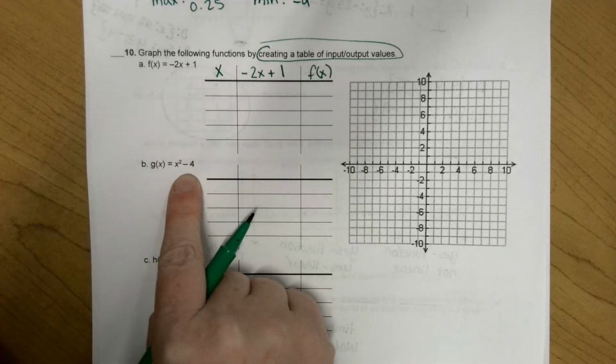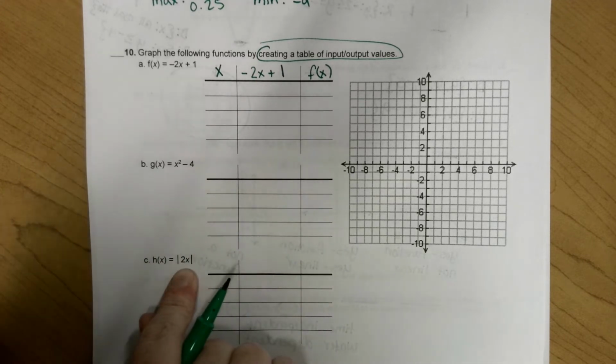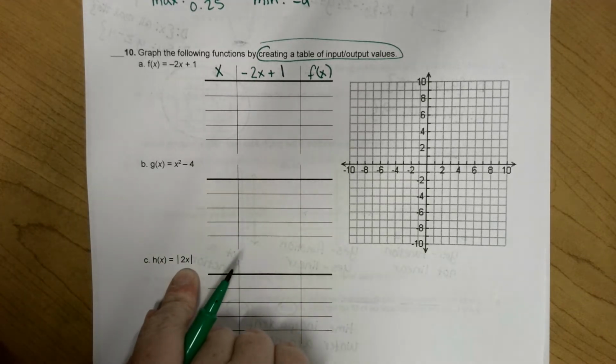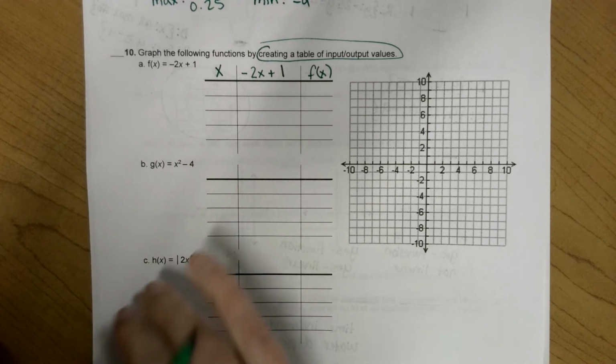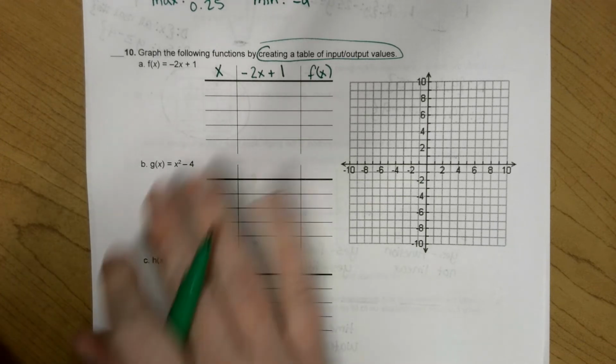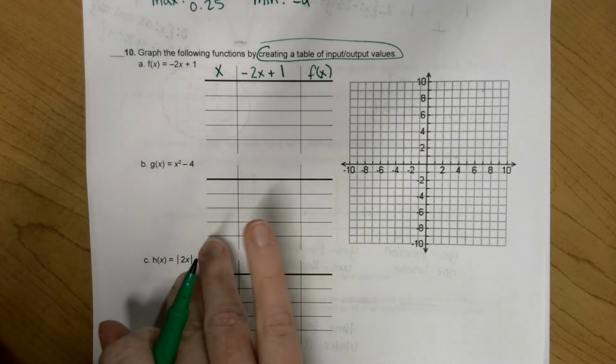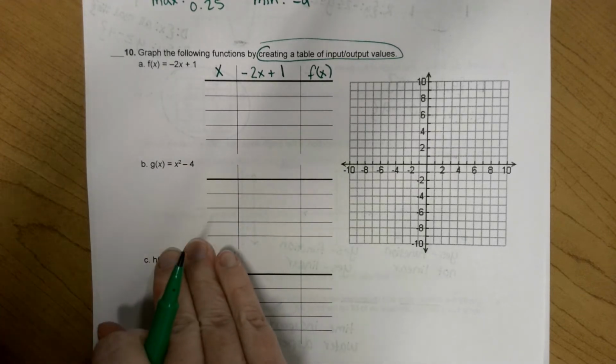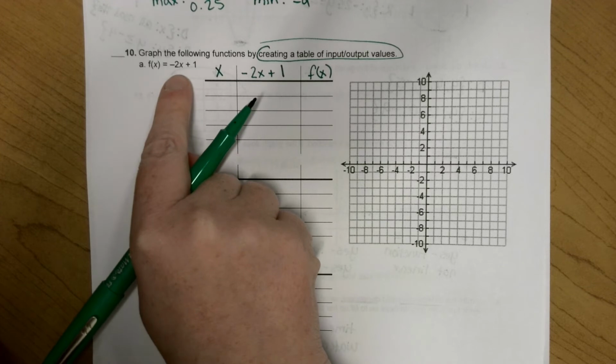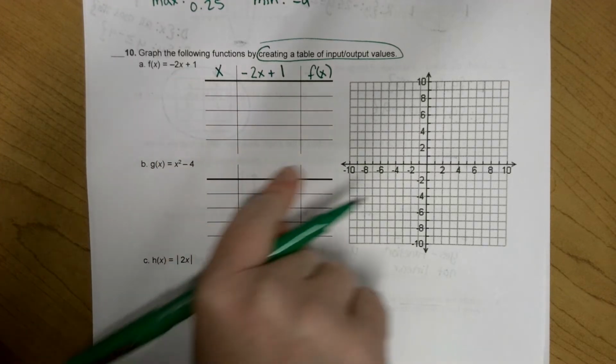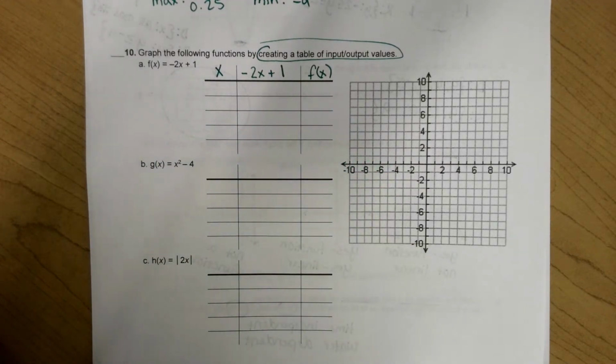We haven't gotten to quadratics yet. We've talked about absolute value, but we haven't graphed absolute value. So if you don't know your tricks to graphing functions, which you wouldn't know these yet, we haven't taught these yet, or if you're struggling to graph a function, you can always make a table of values.